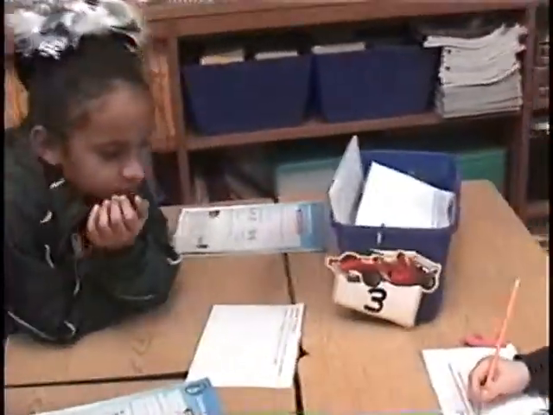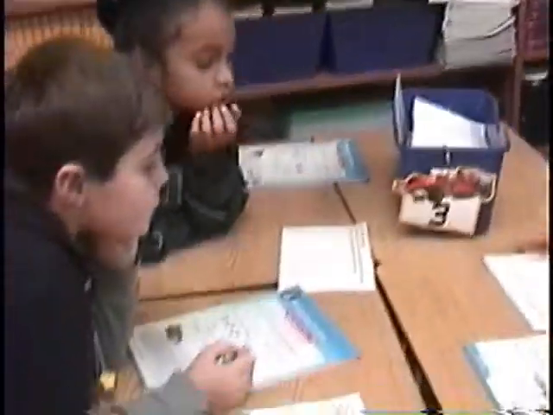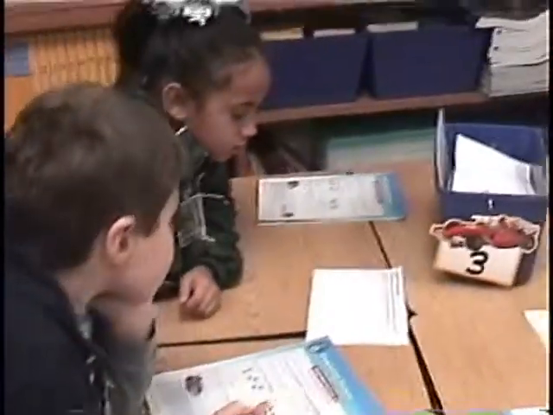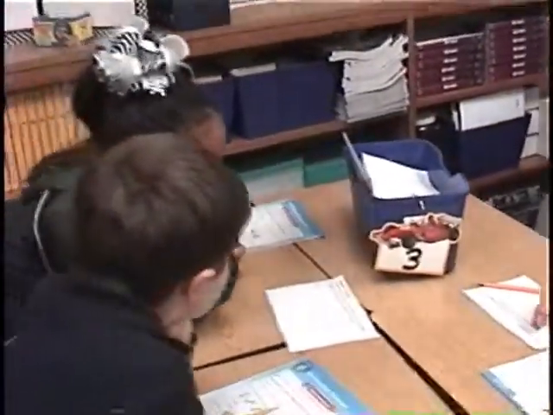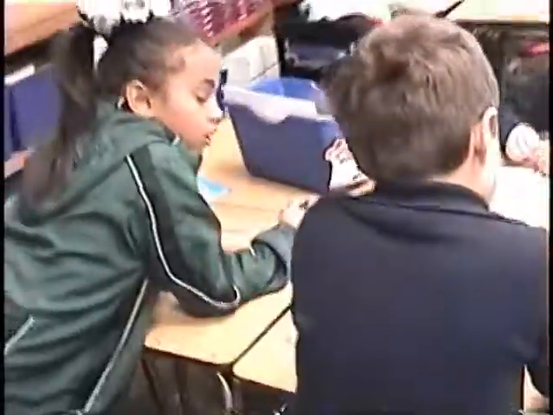He has to circle it and underline how many. So 12 divided by 3. Okay, so we need to draw the drawing. So let's draw 3 groups.